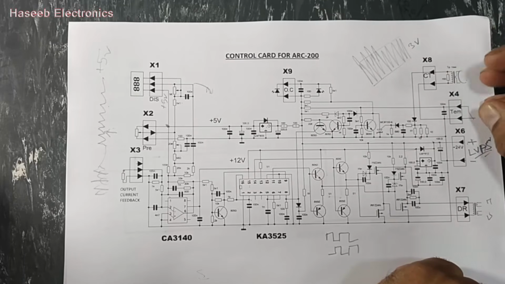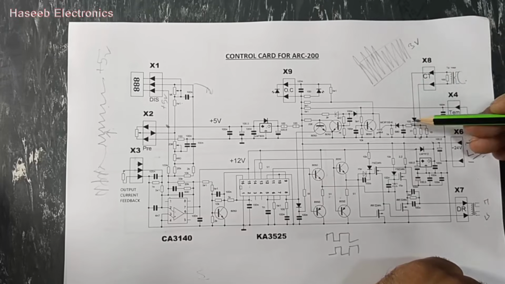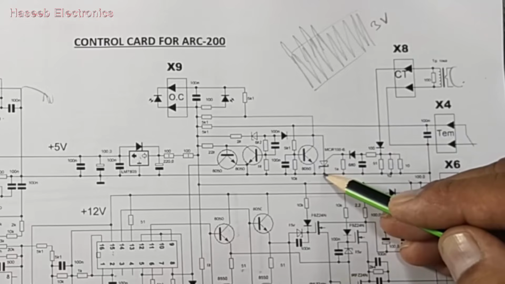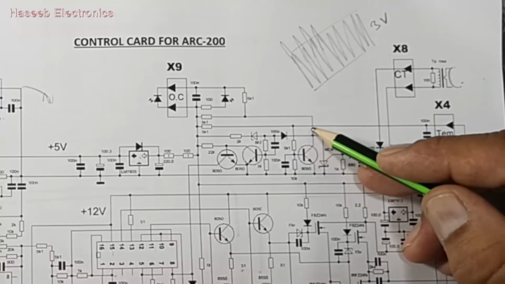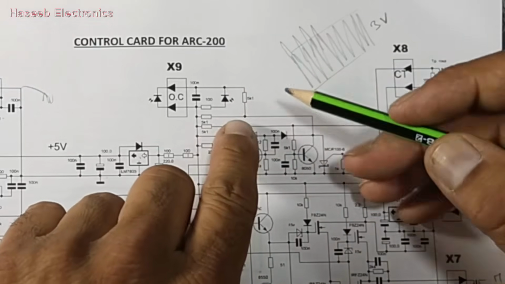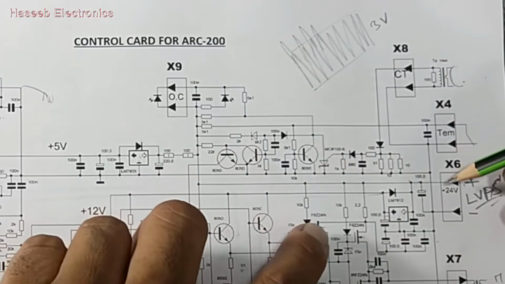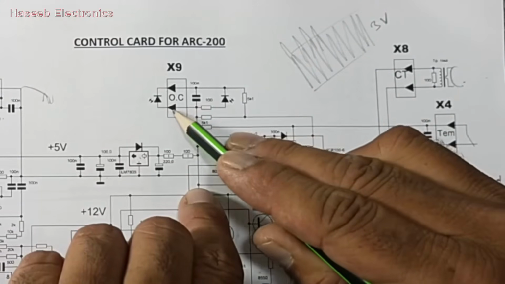That means the overcurrent is in the circuit, so it will cause this SCR to trigger. So this SCR will trigger and it will conduct this ground line to this point, this LED. We applied through current limit resistor 5.1K and 24 volt is applied to this LED here and this LED here.